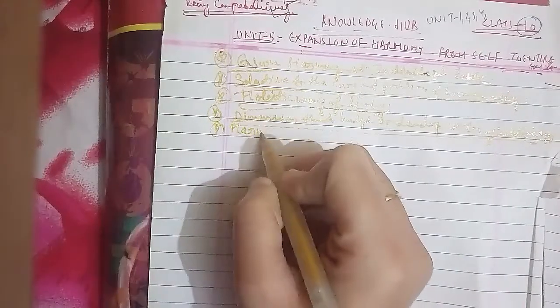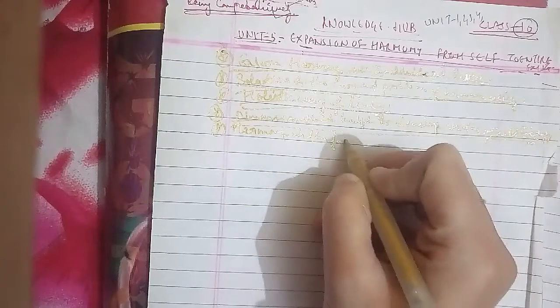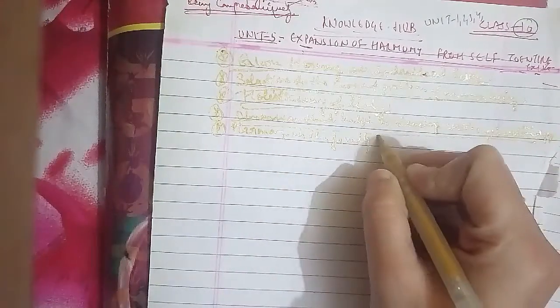Harmony in the family is assured. So harmony in the family is assured here. Harmony in the family is assured by understanding the four basic proposals.